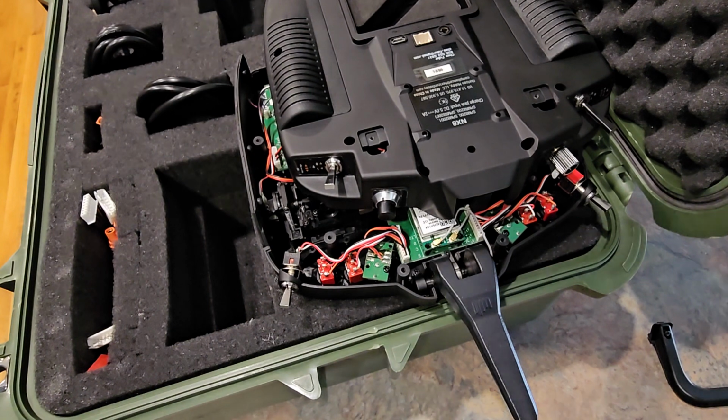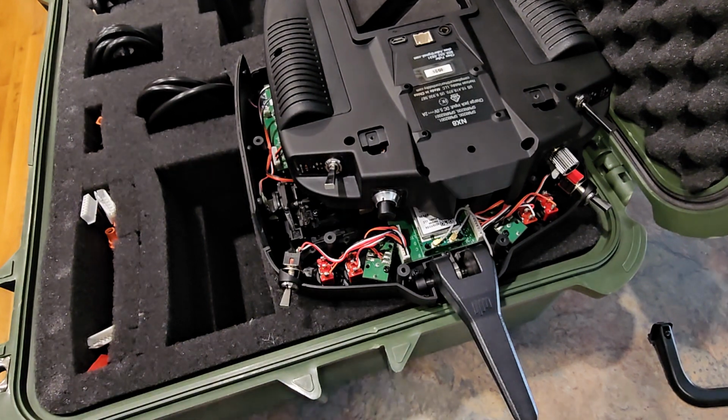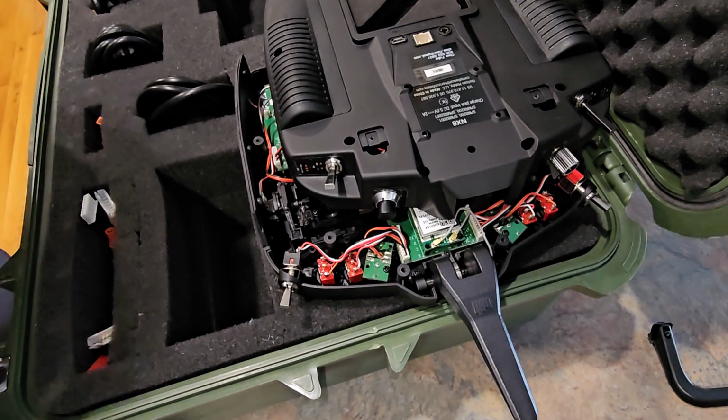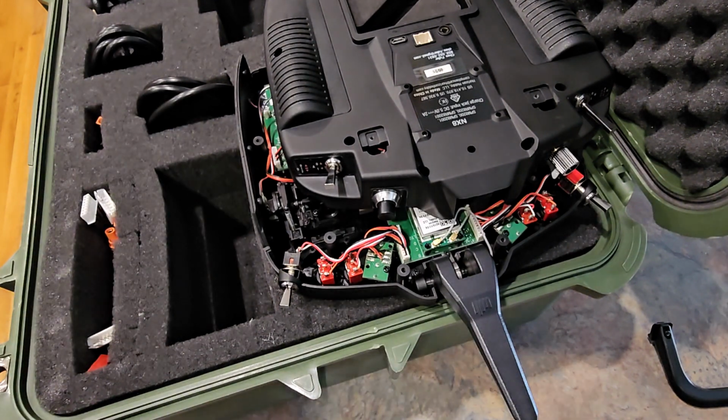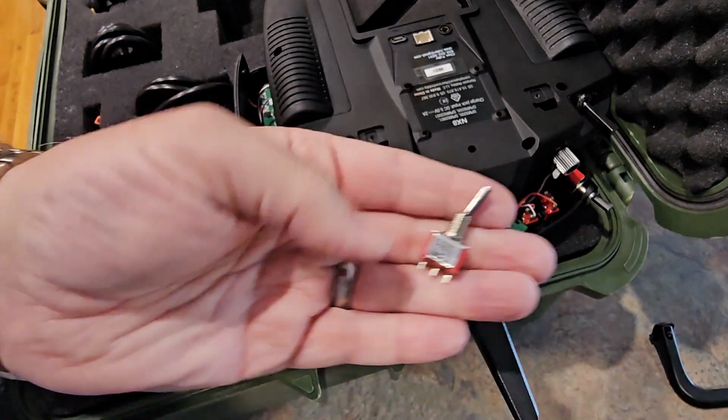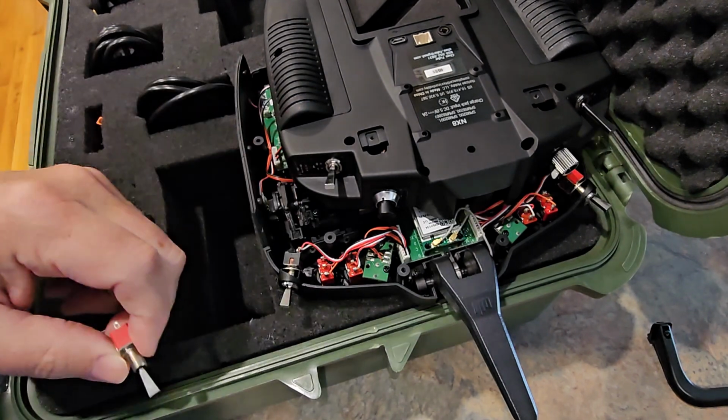So anyway, step one is to take the old switch out. It's remarkably easy. I'm taking the switch out of the bag here off the camera. That's not a big deal. I'll show you what we got here. So I got this switch here. This is the one we're going to replace it with. It's going to go here.